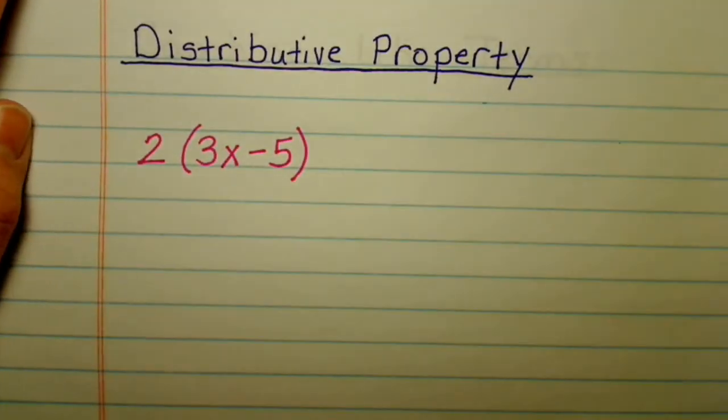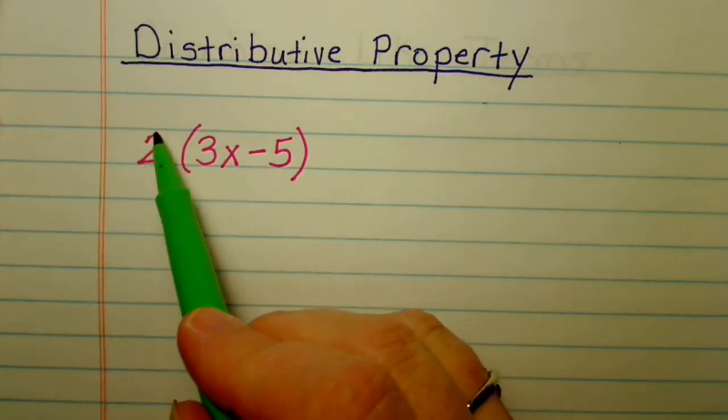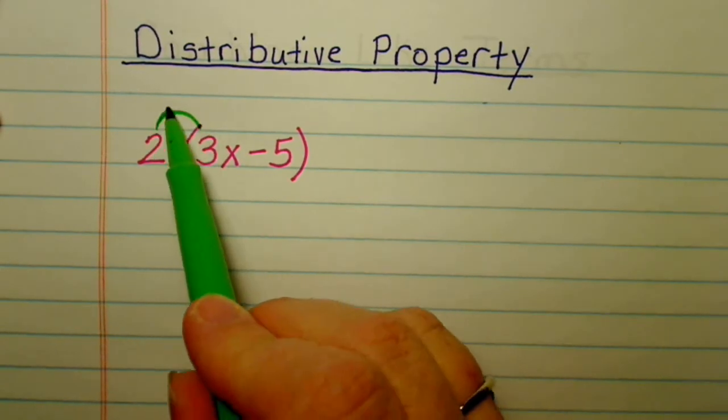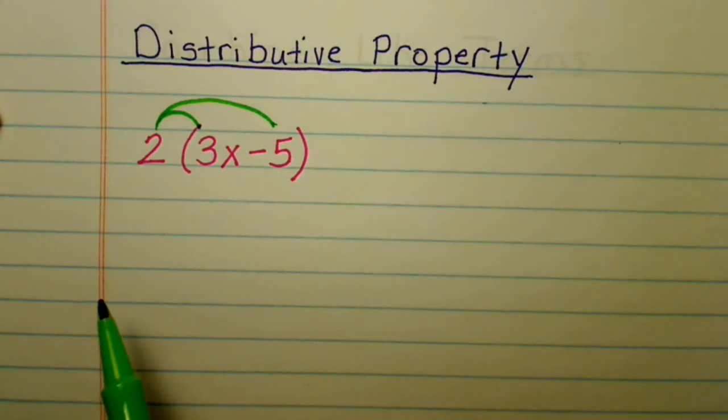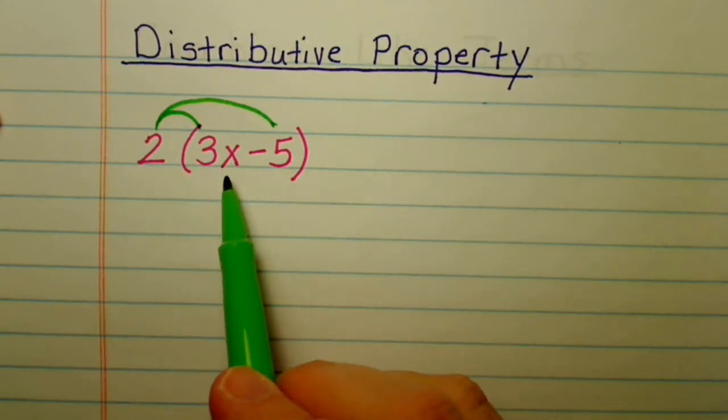Okay, here is an example, and you are going to use the distributive property whenever you see parentheses, and you're going to multiply the number in front of the parentheses times each term inside. You're going to multiply, because this is like 2 times whatever's inside.